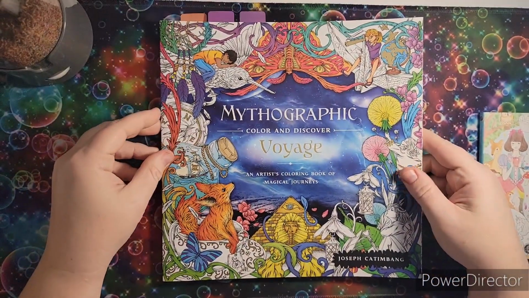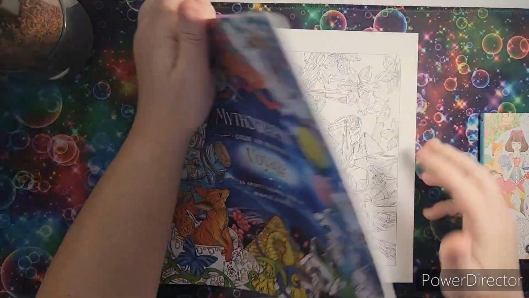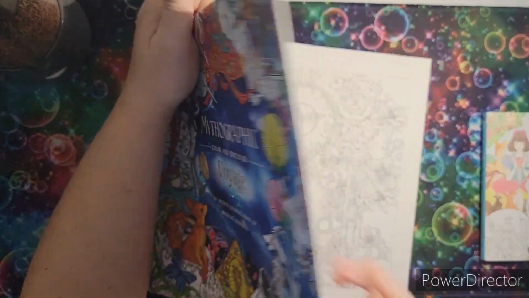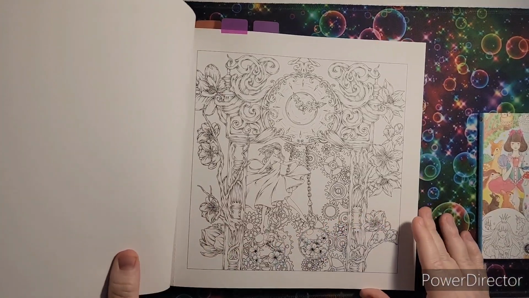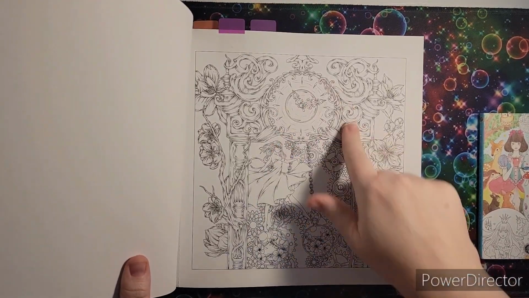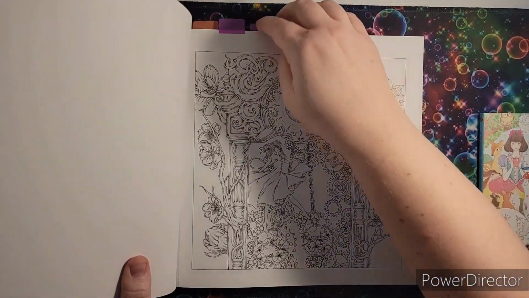I have a Mythographic Voyage by Joseph Kattenbang. And let's see here. We've got this one. Like I said, this one's more like Through the Looking Glass because they go through a clock. So this one would be fitting for that second movie.